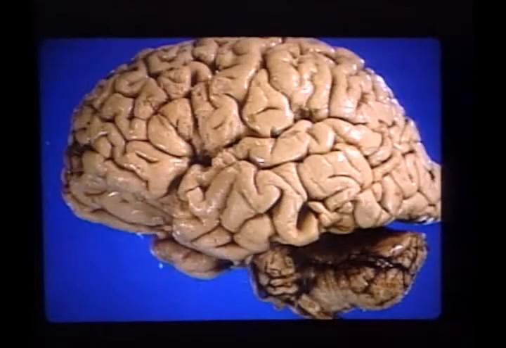To begin with, let's talk a little bit about the surface anatomy of the brain. Here you see the lateral view of the brain. Notice the infoldings, the cauliflower appearance to the brain. That is to increase the surface area because it is on the surface where most of the neurons are located.